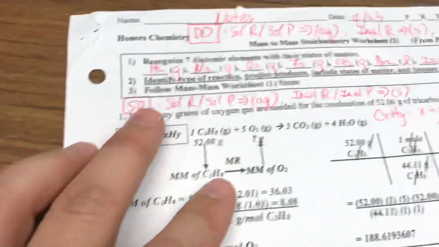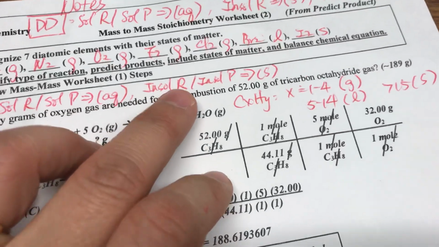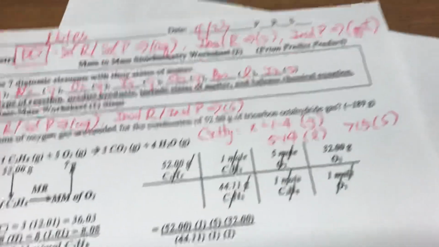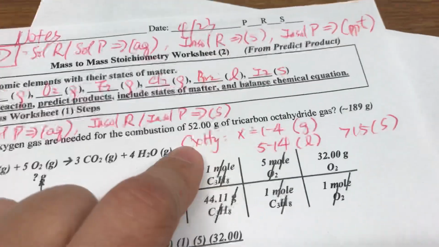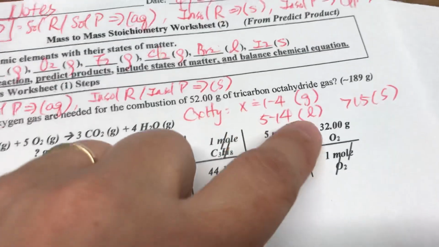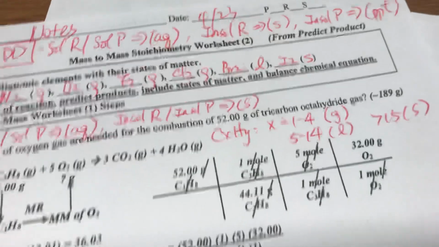But for single displacement, everything aqueous will be soluble. And if the reactant or product is insoluble, we use solid. And for the combustion, CxHy or CxHyOH, the x between 1 to 4 will be gas, liquid will be 5 to 14, and solid will be more than 15. So this is not something new.